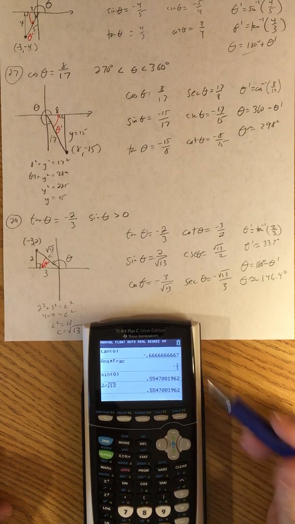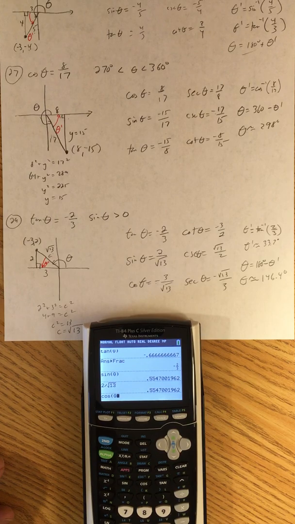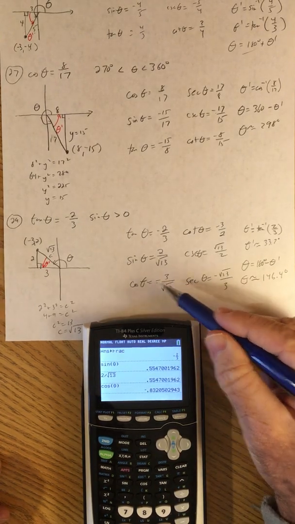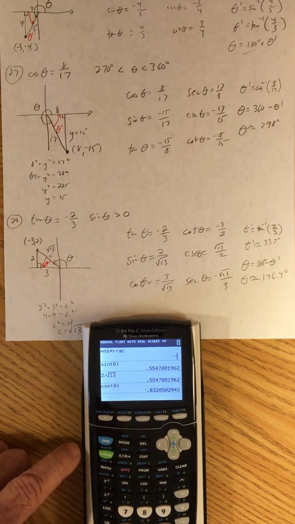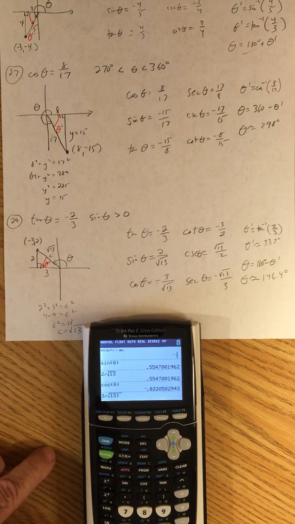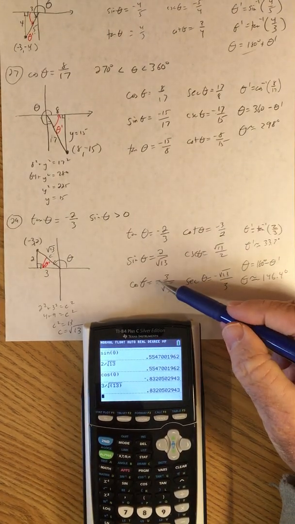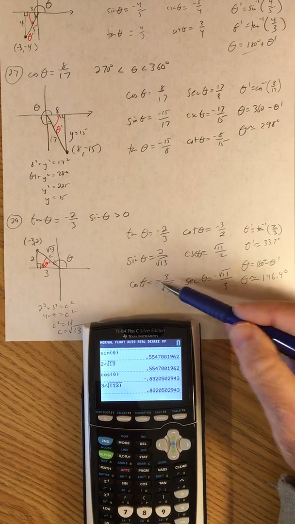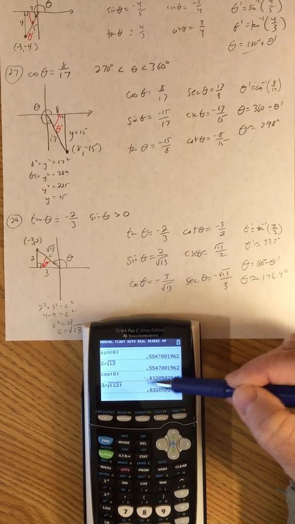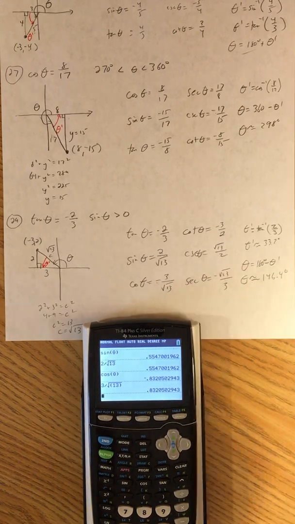Check. Cosine theta. Negative, that's good. Now we'll check 3 divided by the square root of 13. I don't have to type a negative in here because I already knew that, since we got the negative that came out of the calculator, that part of it was right. We're just checking to see if this decimal is the same decimal, and it is.